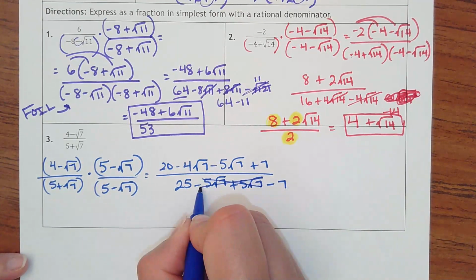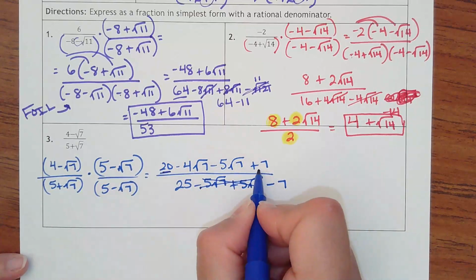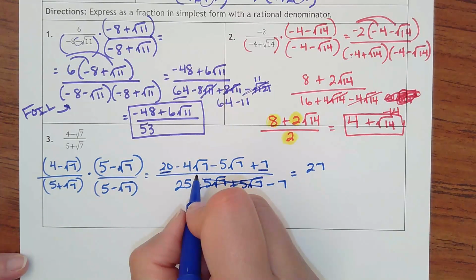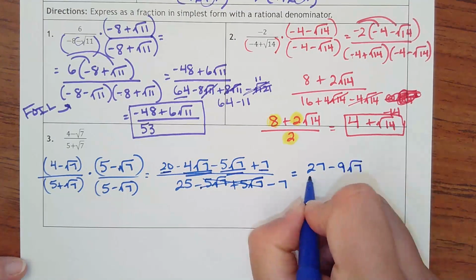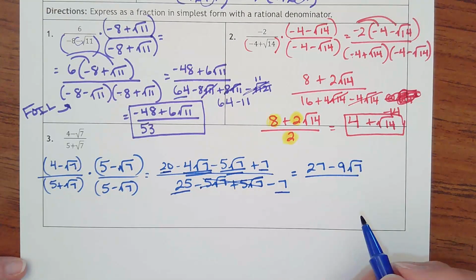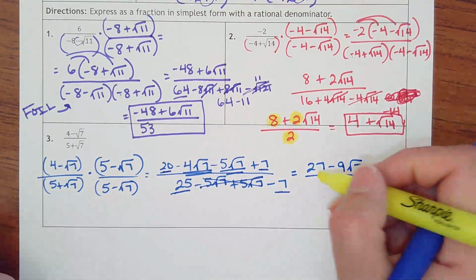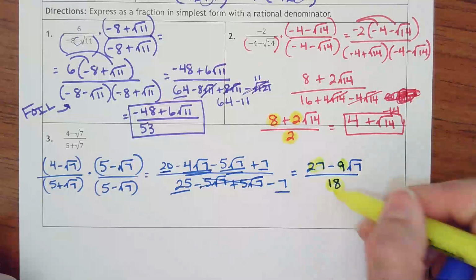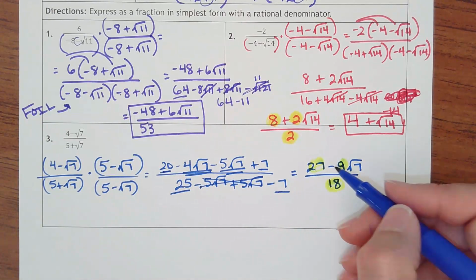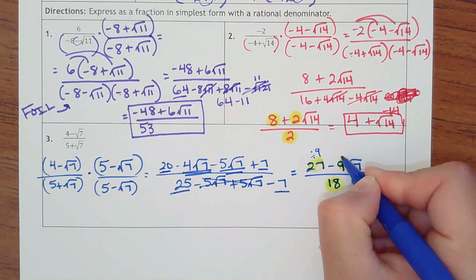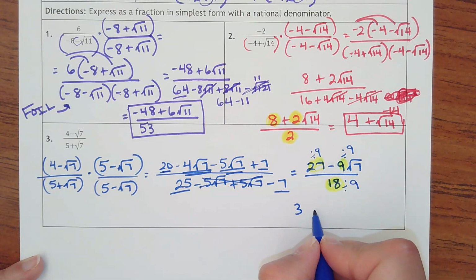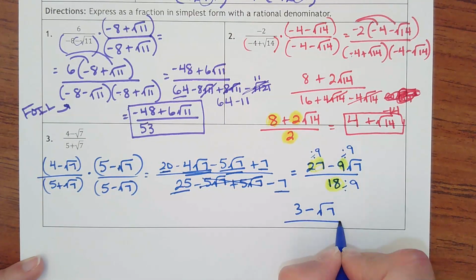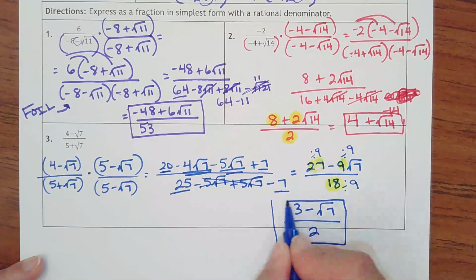So these will cancel. Let's combine like terms on the top. We got 20 plus 7 is 27. We have a negative 4 minus 5, which is negative 9 square roots of 7, all over 25 minus 7, which is 18. And then let's see if we can simplify that. So 27 doesn't divide by 18, but we could take out a 9. So divide by 9 with all these numbers. 27 divided by 9 is 3. 9 divided by 9 is a 1, which I don't need in front. 18 divided by 9 is a 2. So that would be your final answer.